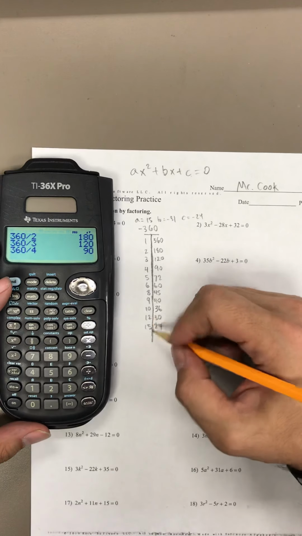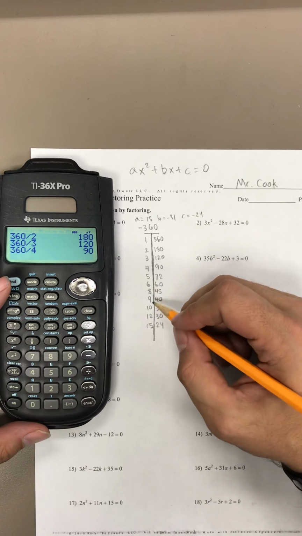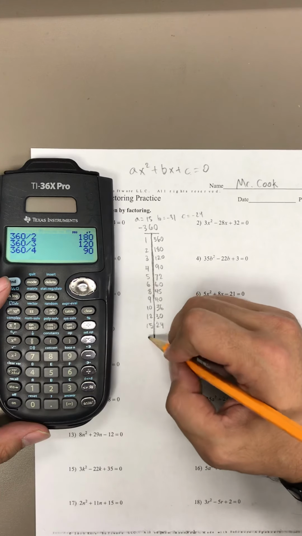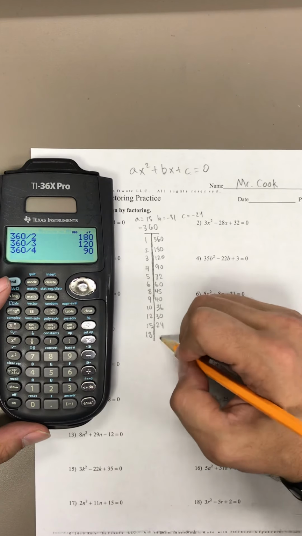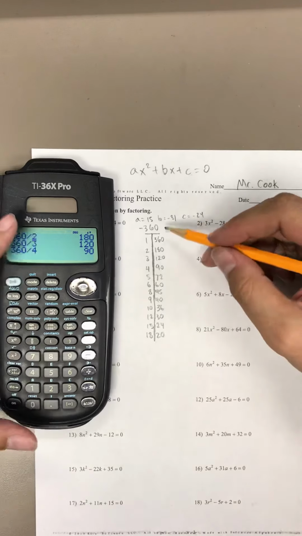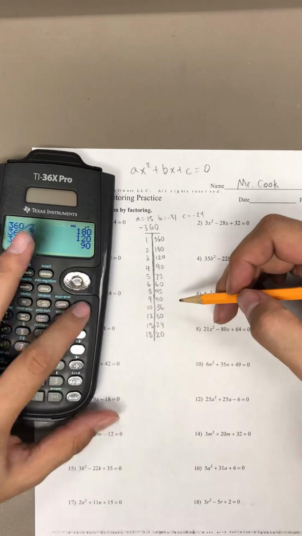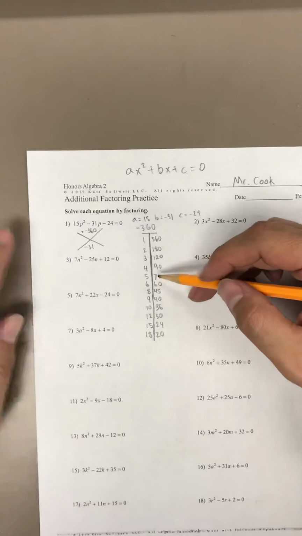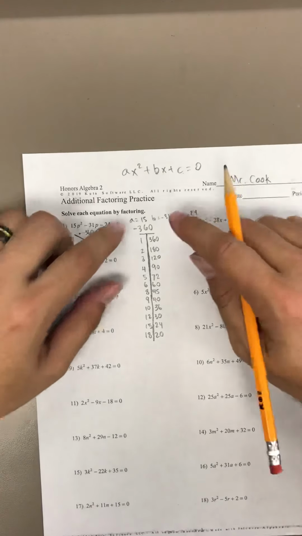Yeah, 24. And then 16 will not work. 17 doesn't work. 18 will work. It's 18 times 20. Okay, so these are all the different factors of 360. And you can use your calculator as much as you need to get to those factors as best as you can.